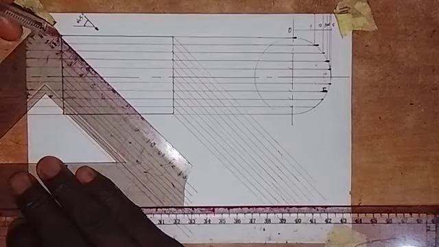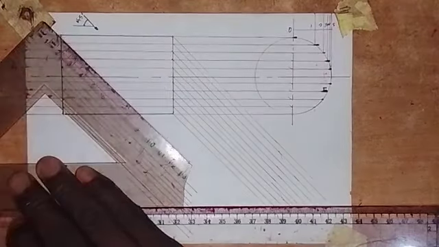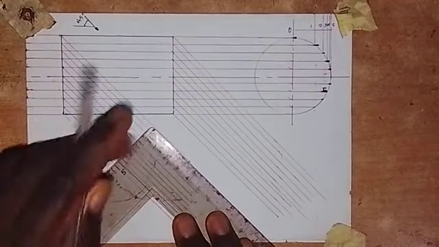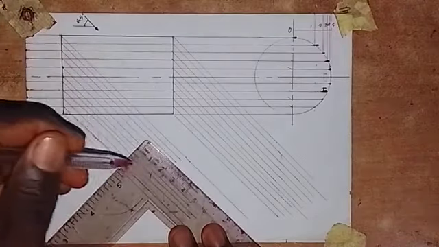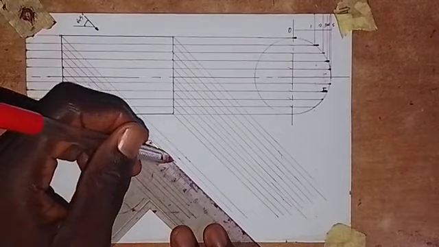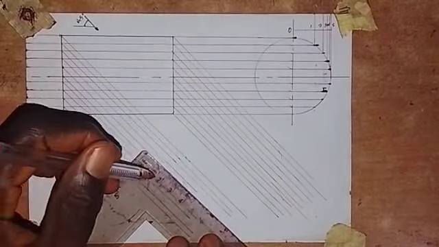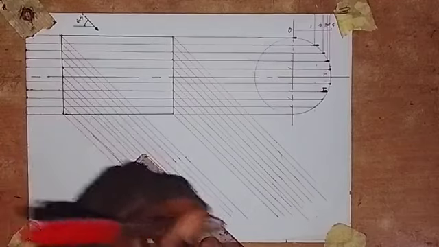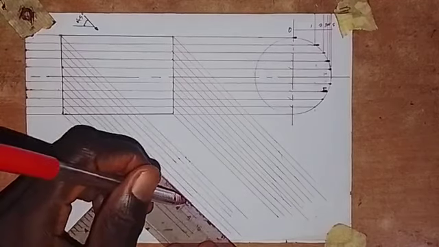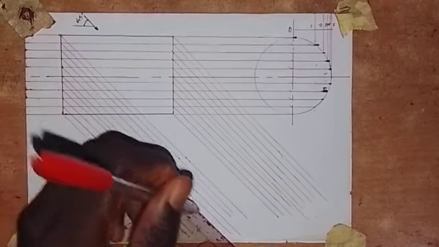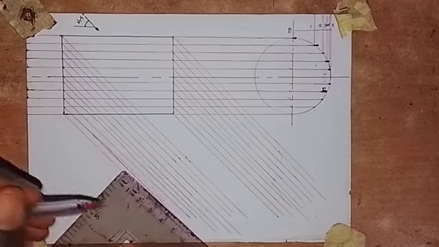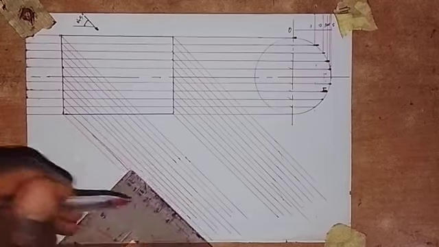Okay. And last one here. So we draw this line. So we need to extend these lines. We need to extend them. All right, so we extend this also.